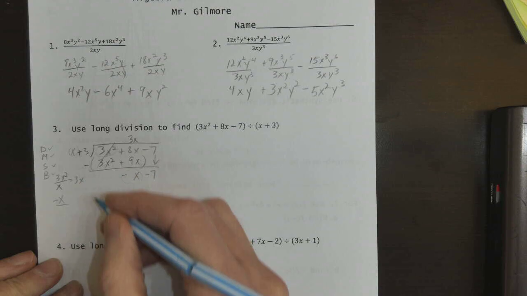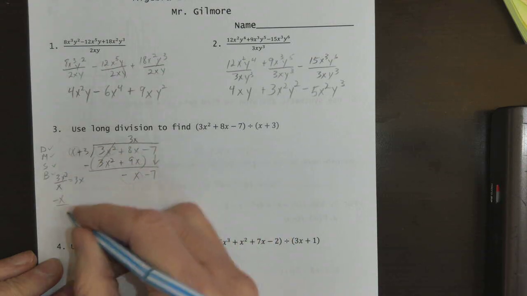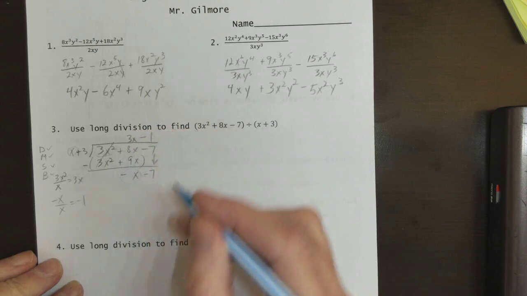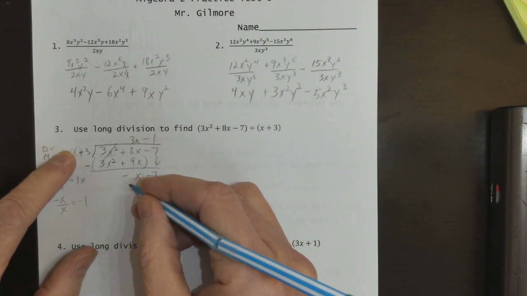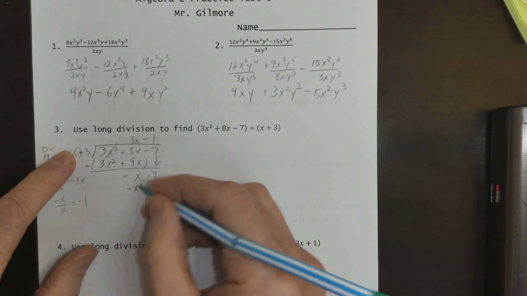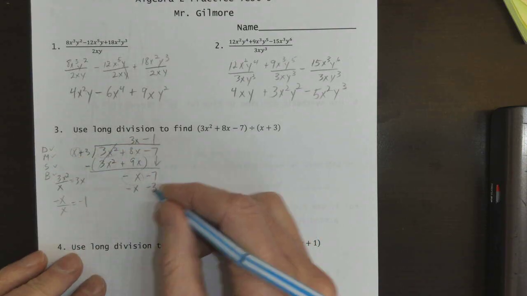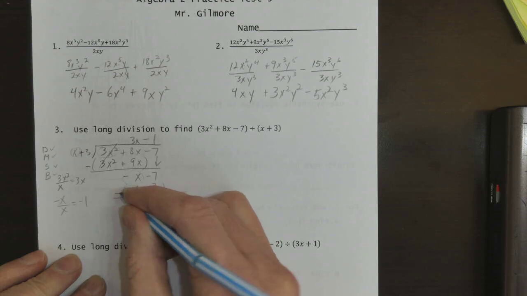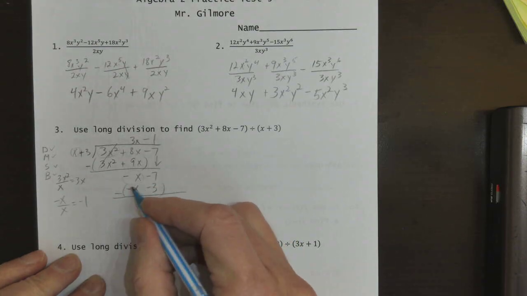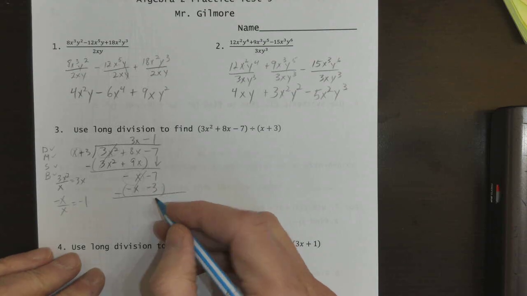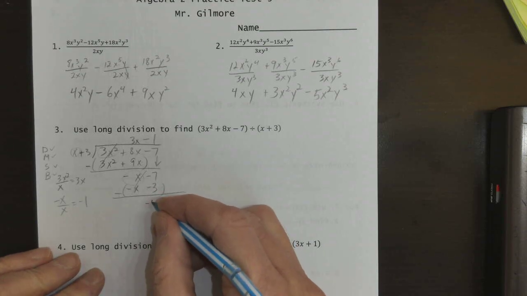Go through these steps again. Negative x by x, that's negative 1. So I'll put a negative 1 here, or minus 1. Negative 1 times x is negative x. Negative 1 times 3 is negative 3. And I'm going to subtract. Negative x minus negative x cancels. Negative 7 minus negative 3. That's negative 7 plus 3, which is negative 4.